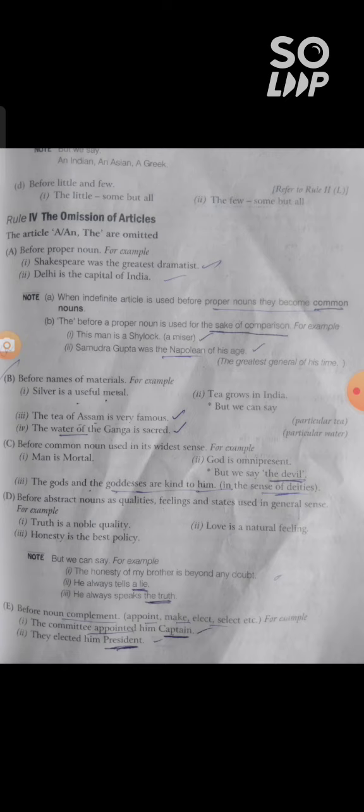But there is one exception: proper nouns which are used as common nouns take the indefinite article a or an. And one more important note: the is used before a proper noun for the sake of comparison, when we compare one person to another. For example, this man is a Shylock. Samudragupta was the Napoleon of his age. Kalidas is the Shakespeare of India.